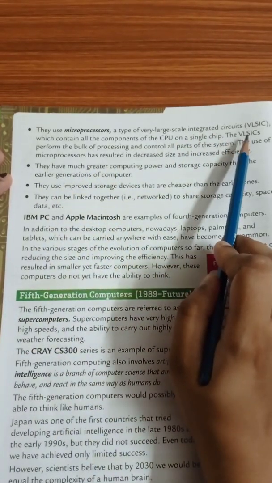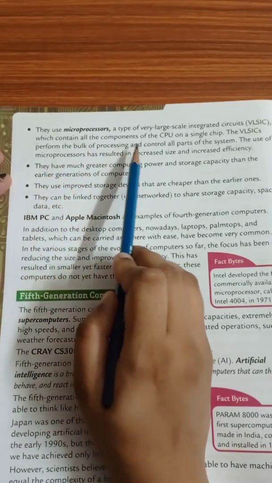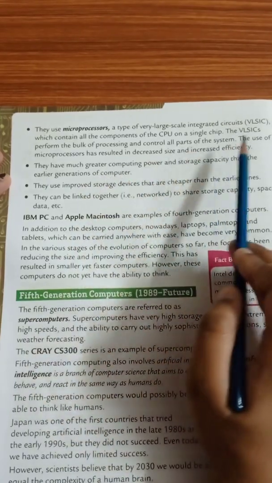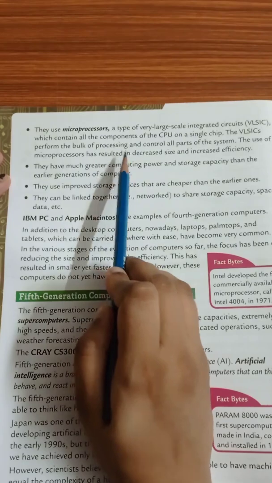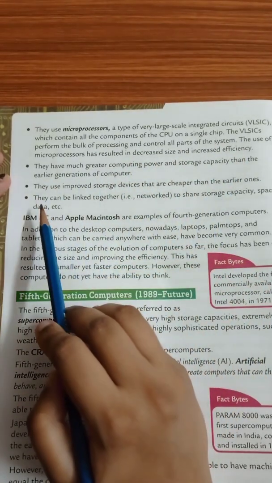The VLSICs perform the bulk of processing and control all parts of the system. The use of microprocessors has resulted in decreased size and increased efficiency.